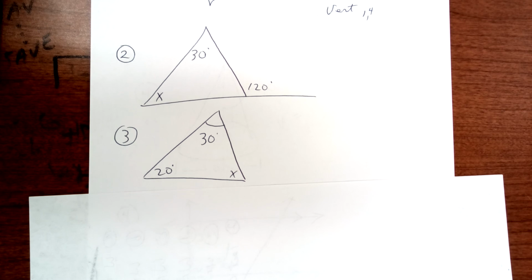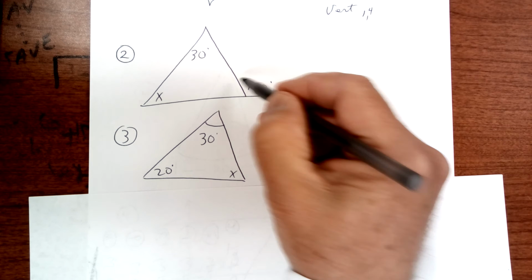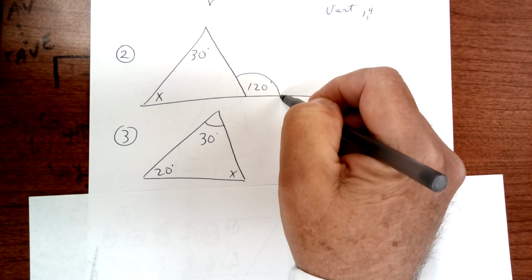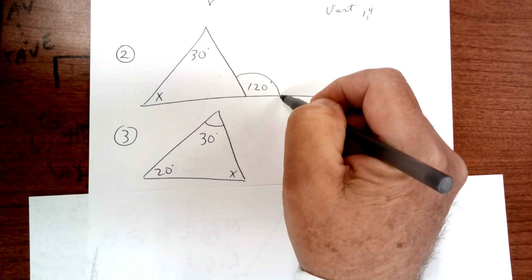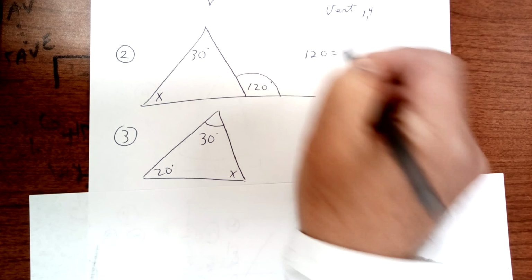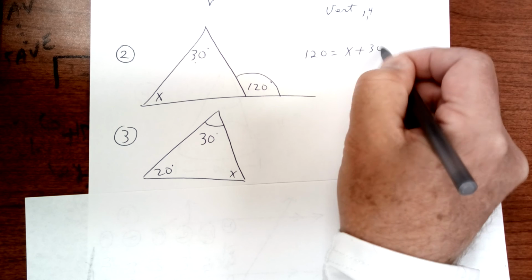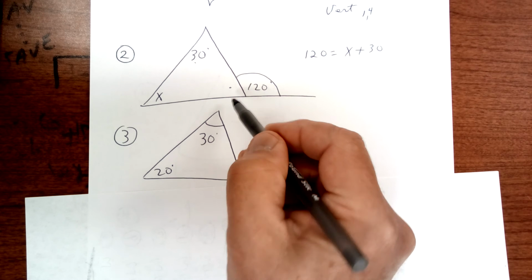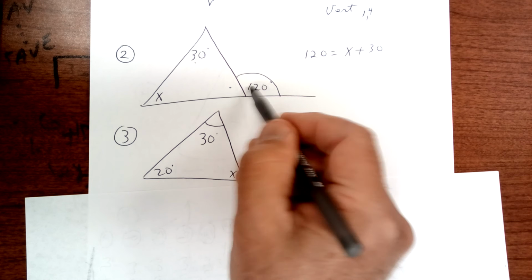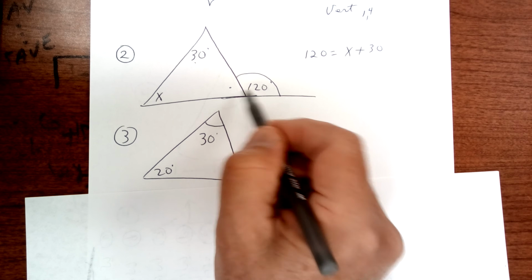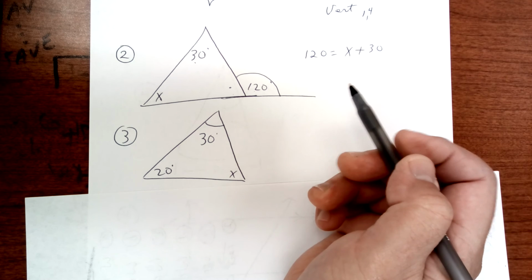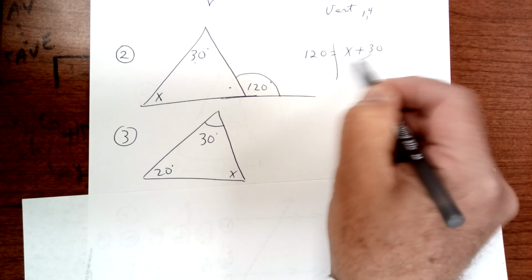All right, this is called an exterior angle. There's two ways you can do it. You can use the formula. The exterior angle is equal to the remote plus the remote. The one right next to it here is not remote. That's right next to it. That's called adjacent. And in this case, it's supplementary because it adds up to 180. Anyway, you would subtract this and get 90.